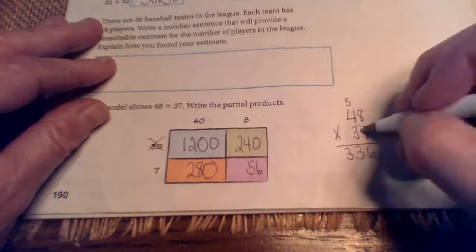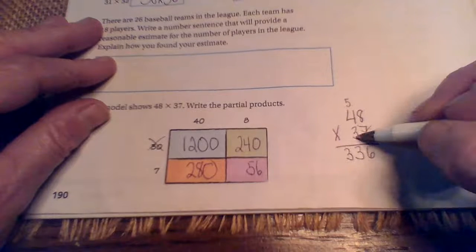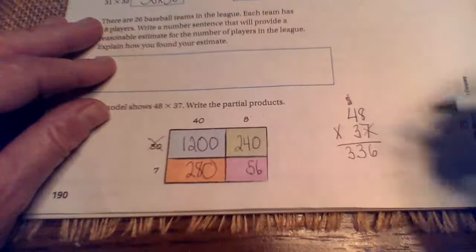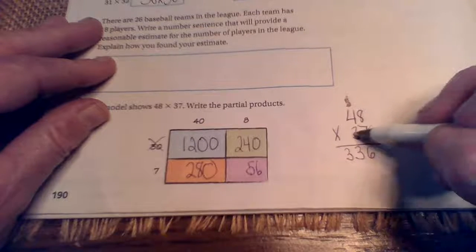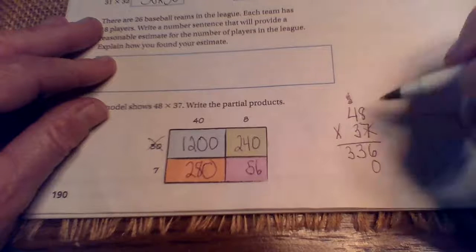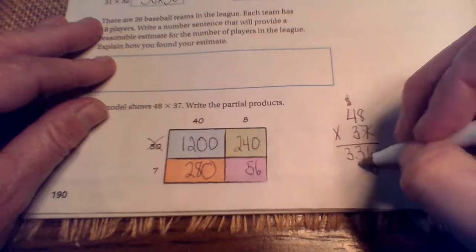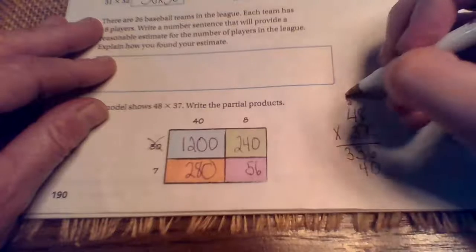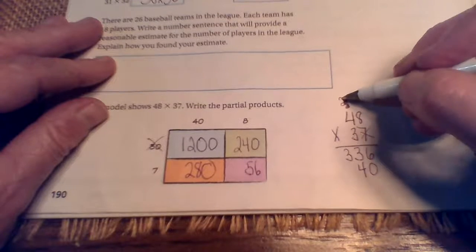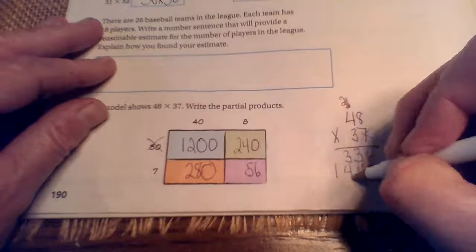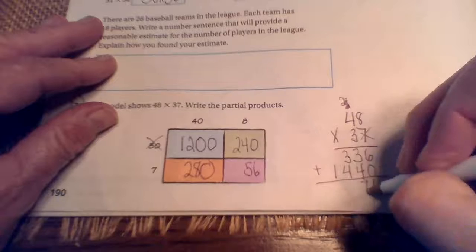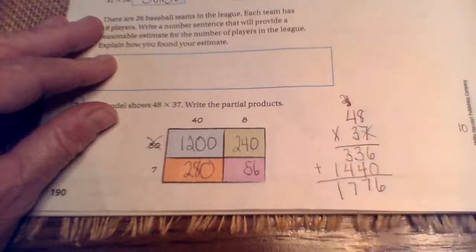Then we're done with the 7, so we got to multiply everything times the 3. So I'm going to get rid of that 5 at the top that I carried. Don't want to get confused by it. So I have to scoot to the tens, so I'm going to put a 0 in. When I scoot over to the tens, I do 3 times 8, that's 24. 4 down, carry the 2. And 3 times 4 is 12, plus the 2 is 14. And if I add those up, I get 1,776.